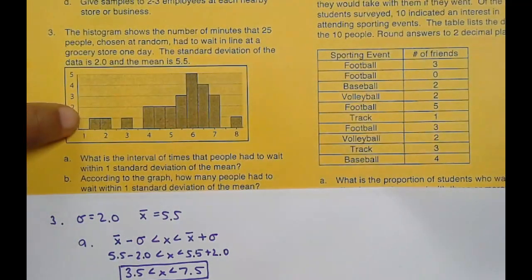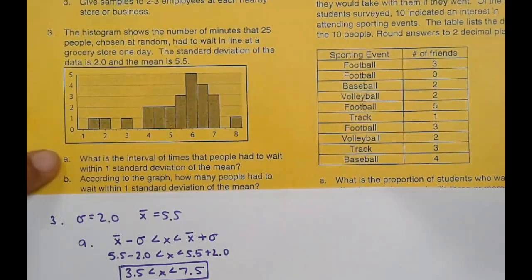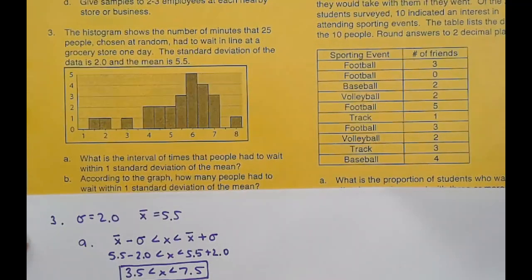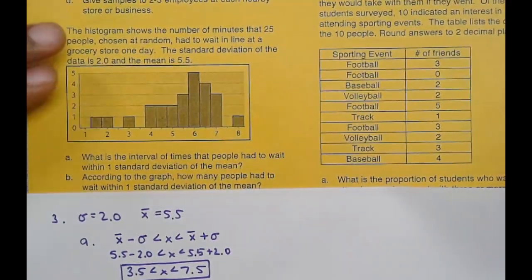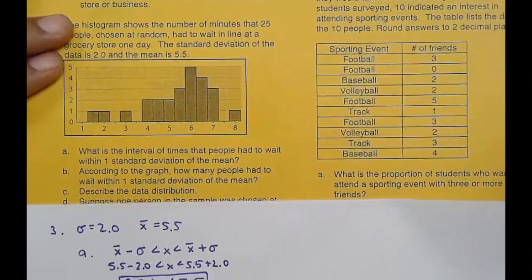I'm subtracting out the part that's not in the interval. So that's 1, 2, 3, 4 people. That gets you 21. Again, like I said, you could always add these in between. All right, let's take a look at part C.